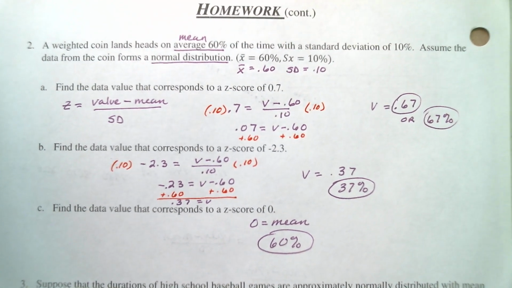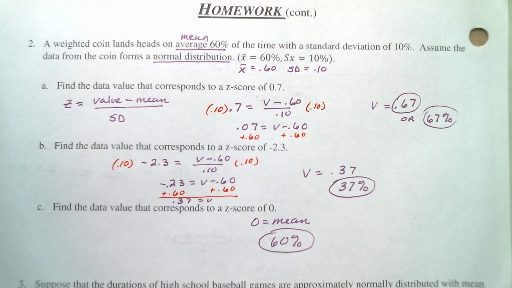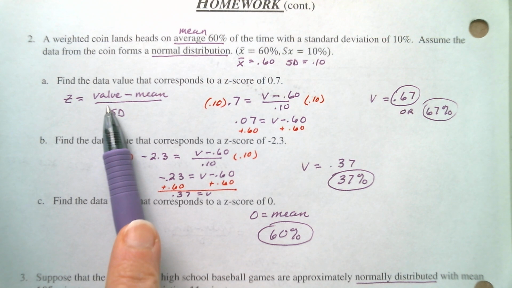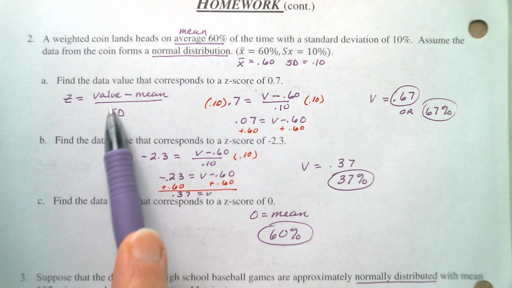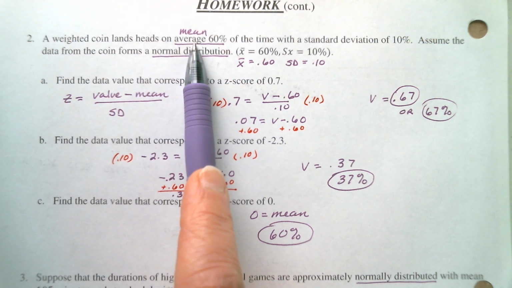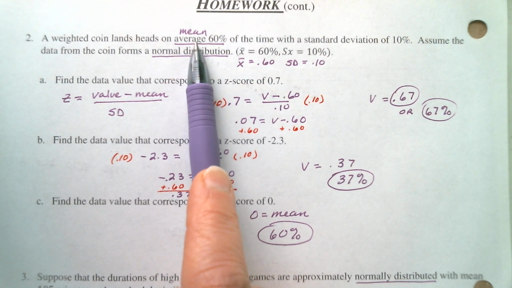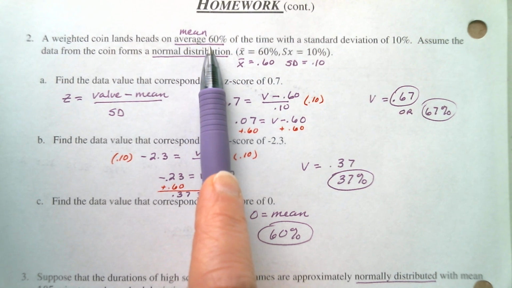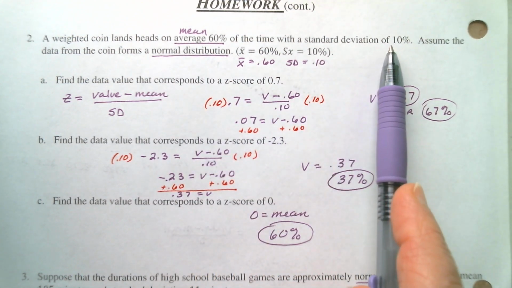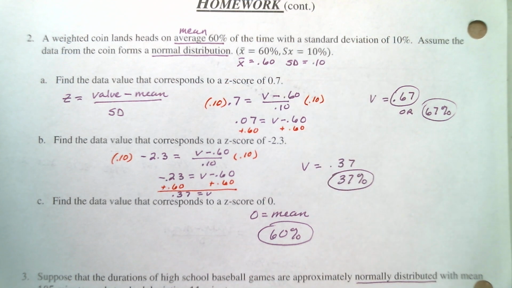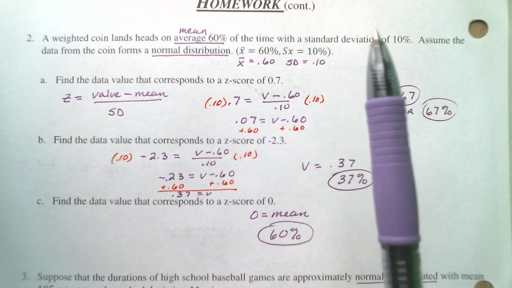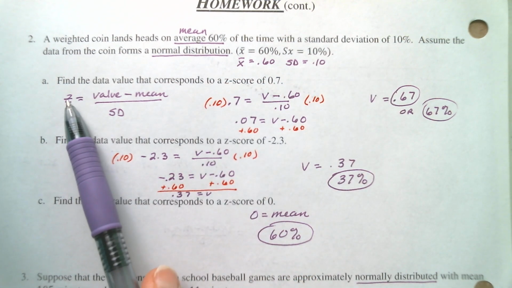Number 2 is more work with z-scores. Here, given the z-score, you want to find the value, so you're still using the formula. So the weighted coin lands heads on average. Okay, so the average is 60%. That means the mean is 60%, or the decimal 0.60. And this is normally distributed. Standard deviation is 10%, or 0.10. Find the data value that corresponds to a z-score of 0.7. So the z-score 0.7 goes in for z.